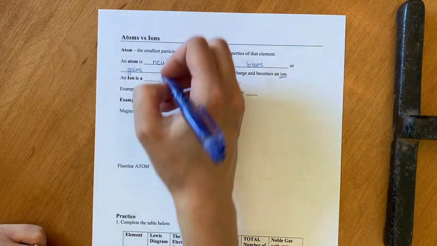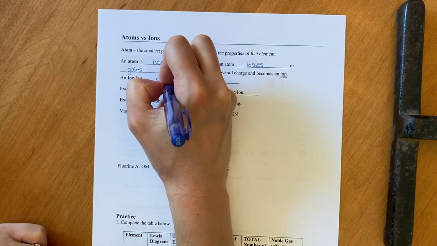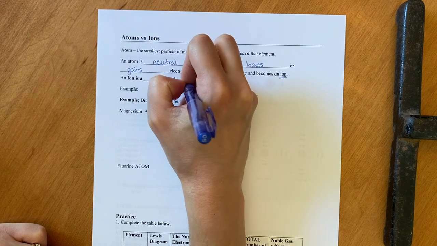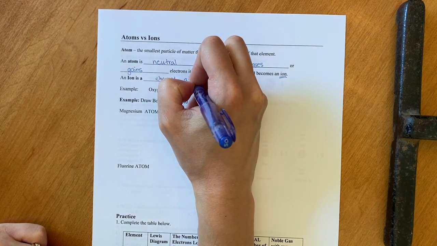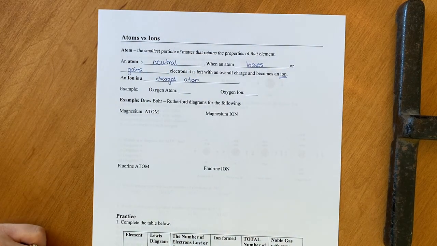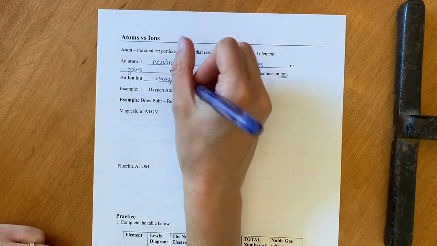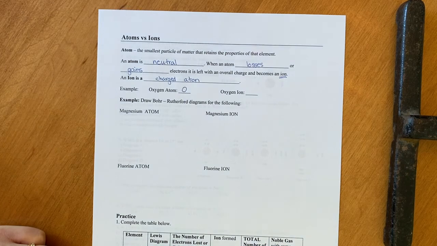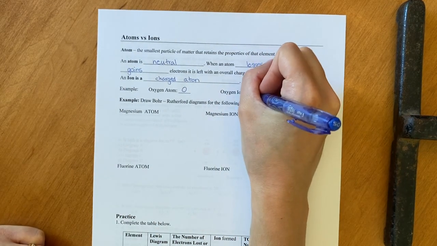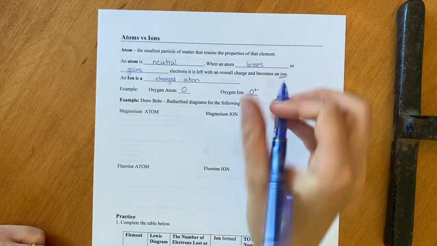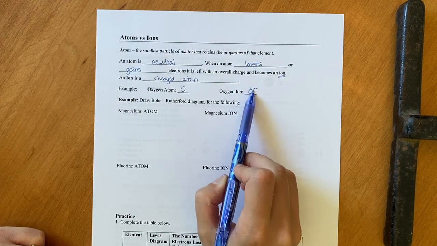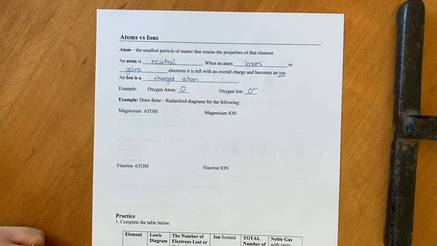An ion is just a charged atom, so it's either going to be positive or negative. For example, an oxygen atom would just be written as O, versus an oxygen ion would be written as O2 minus. So we would write in the charge depending on how the atom gained or lost electrons.